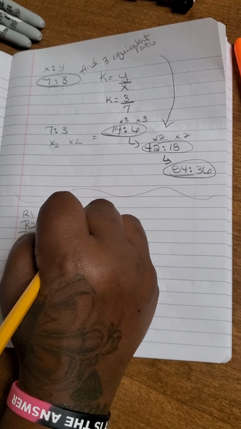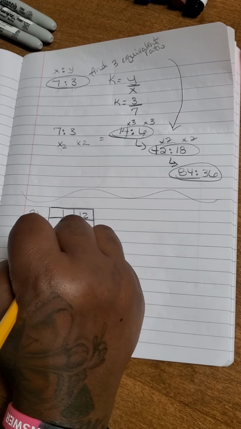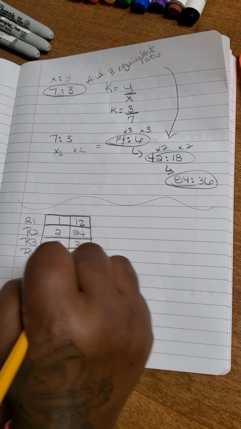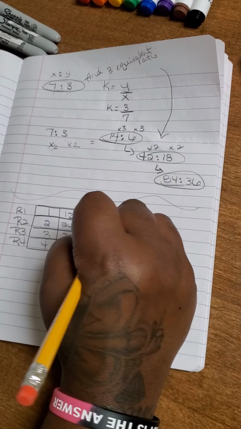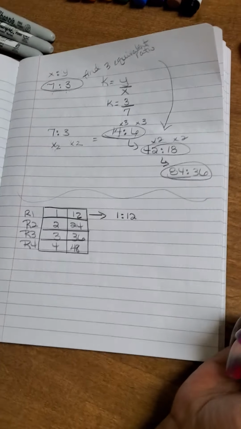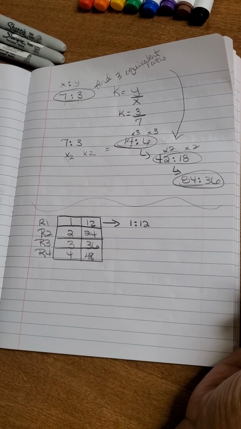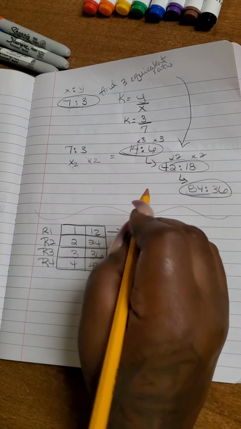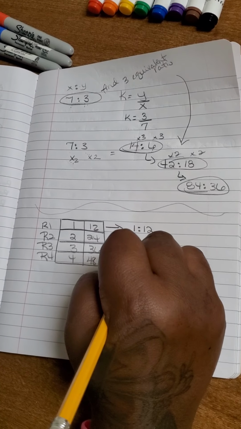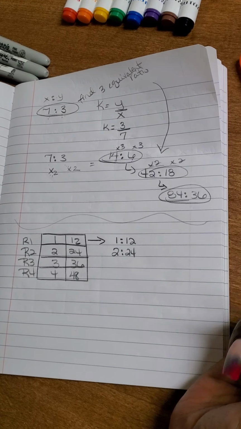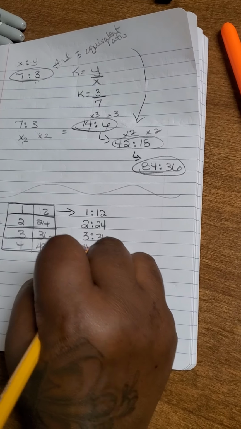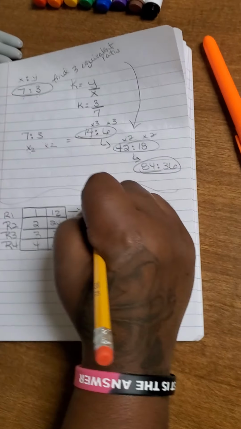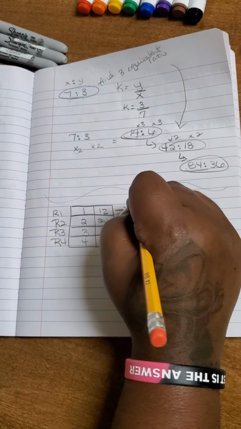So let's pull these out. This would equal, how you read this? 1 to 12. 1 case per every 12 rows. 2 cases gives you 24 rows. 3 cases gives you 36 rows. 4 cases give you 48 rows. X and Y. Don't forget that.